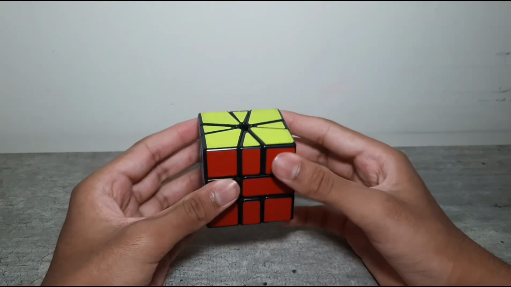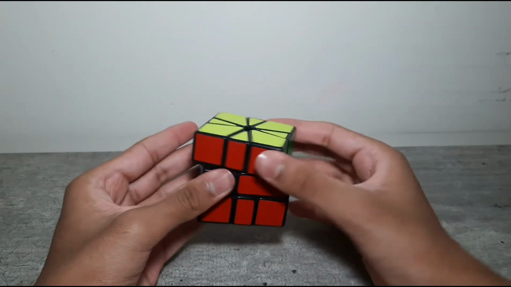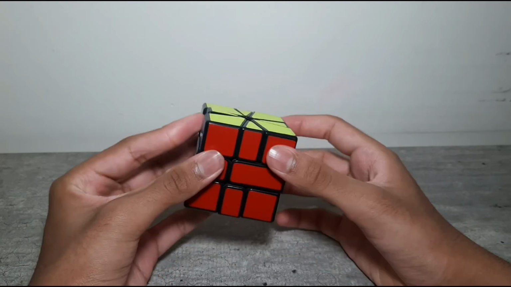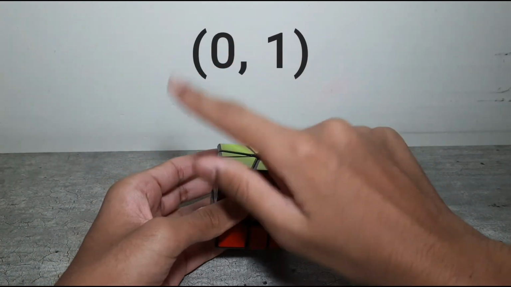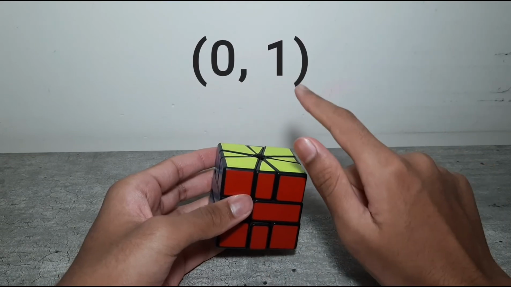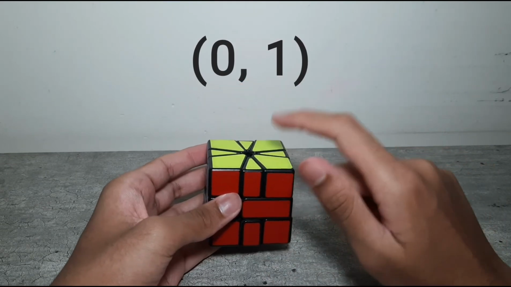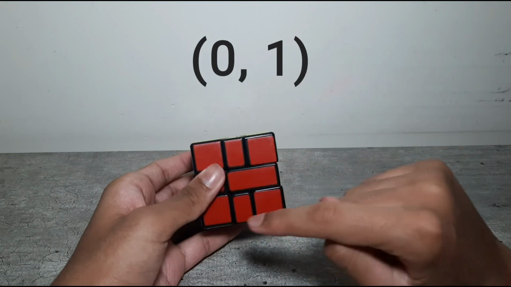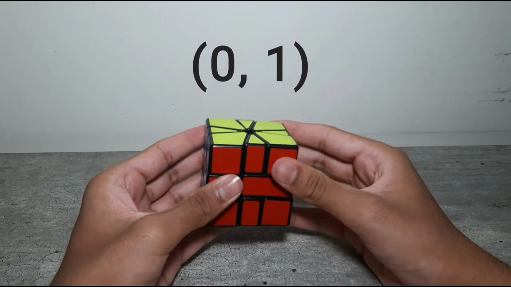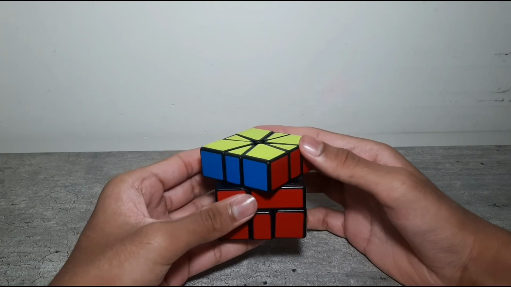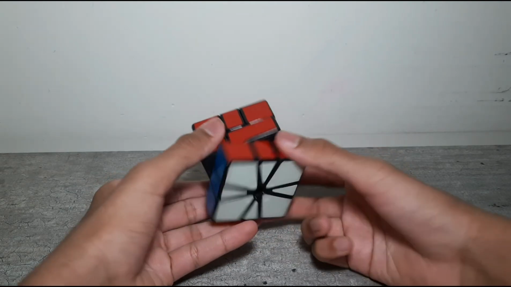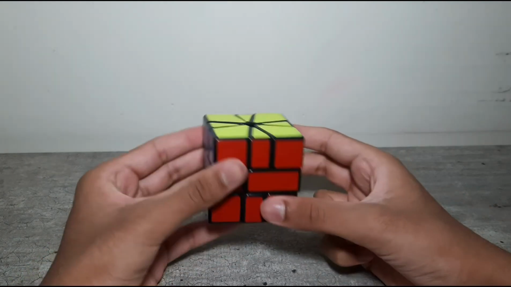Now each set of moves, move the top layer, move the bottom layer, is written in brackets. So you're gonna see brackets, one number and the second number. The first number is to move this, and the second is to move the lower layer. So a positive number means move that side clockwise. Negative number means move the side anti-clockwise. So positive is this, negative is that.